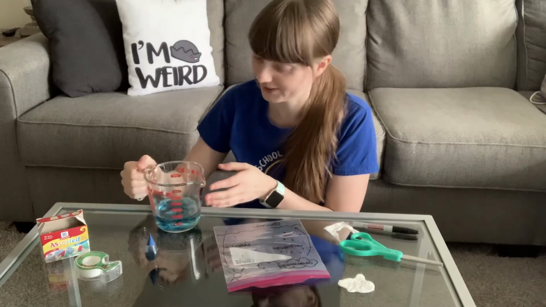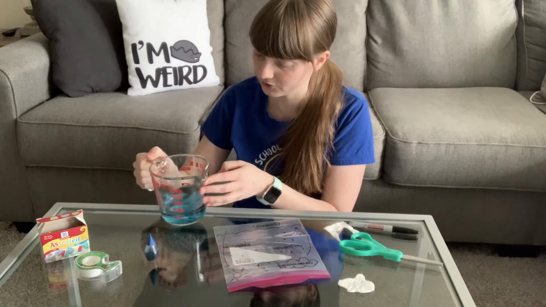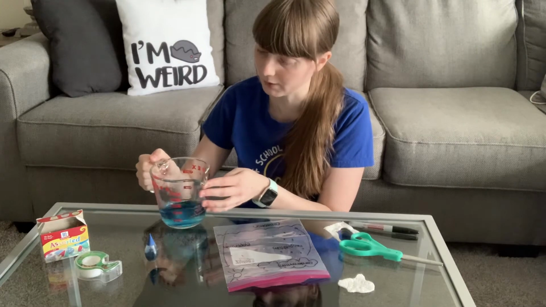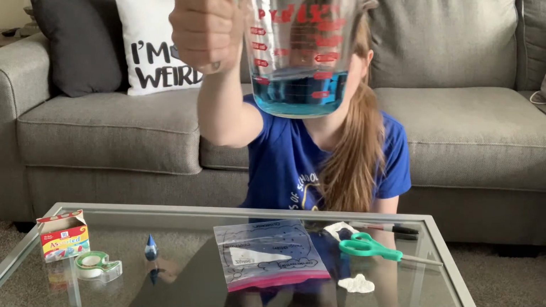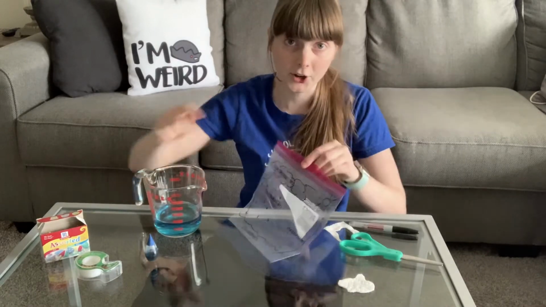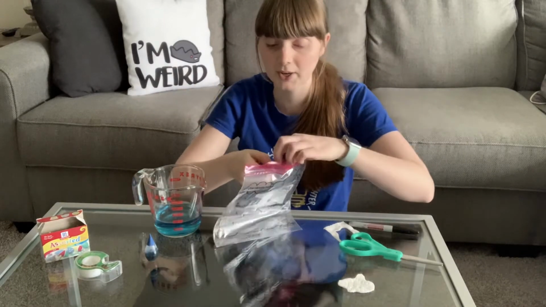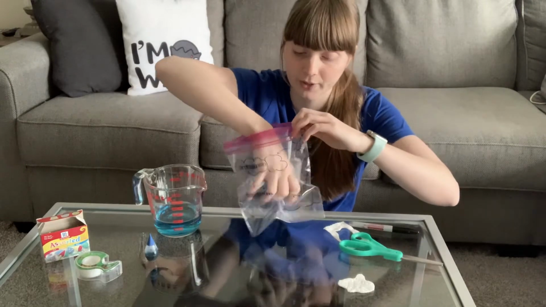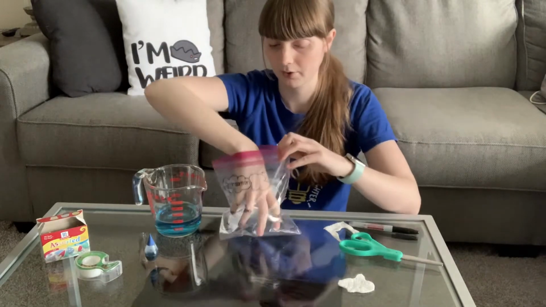I don't have a spoon with me, so I probably should have brought a spoon, but if you have a spoon or a toothpick, mix your water around so it's blue so we can see it better. And then you're going to pour your water into your bag. If you have someone helping you with this experiment, someone can hold the bag and someone can pour.